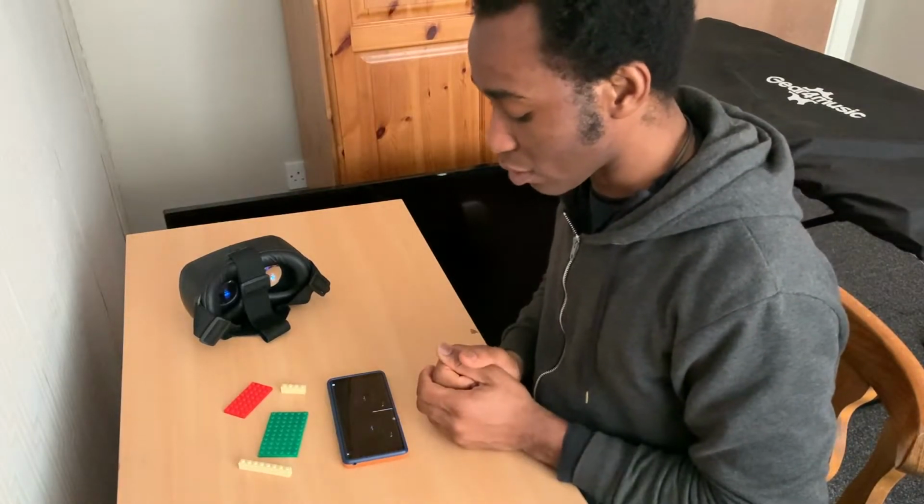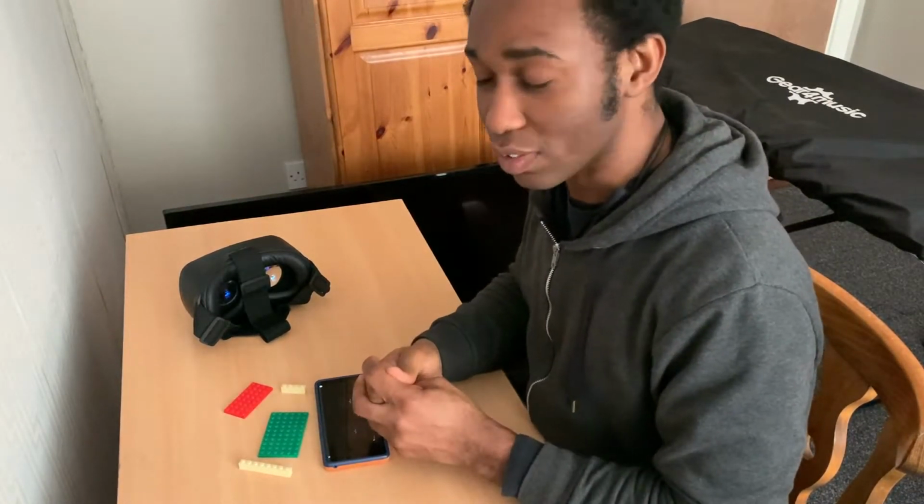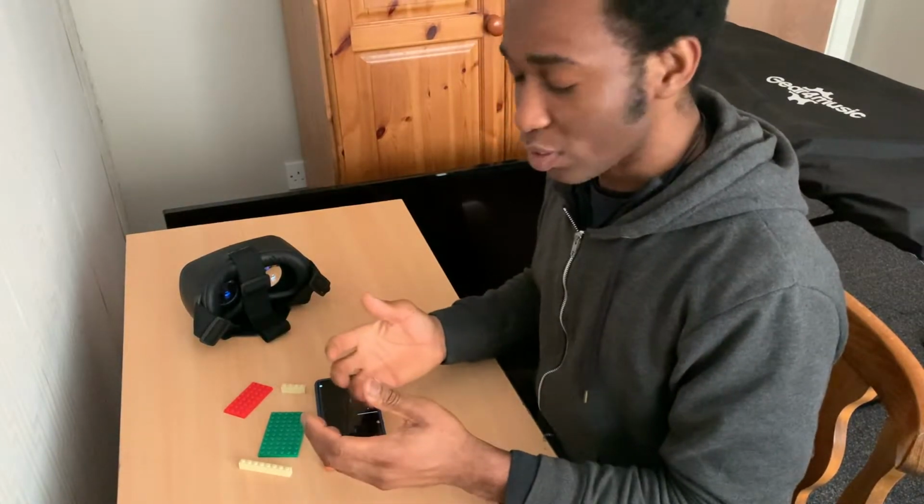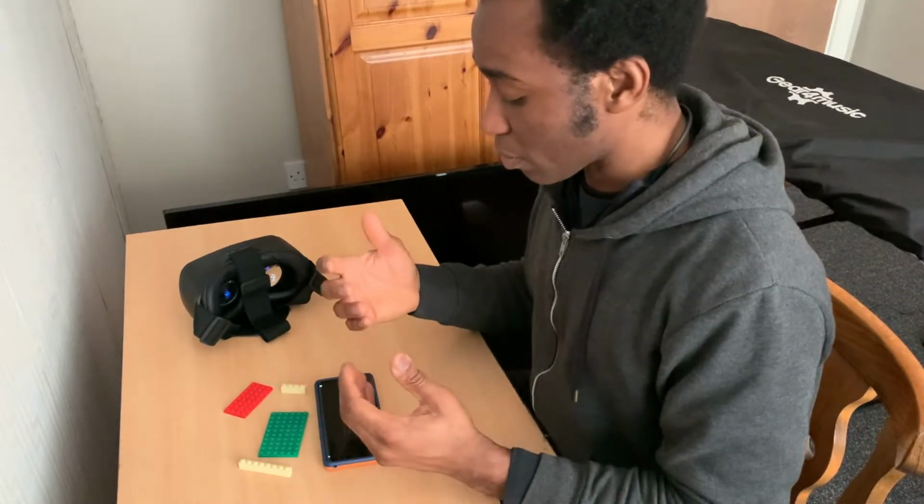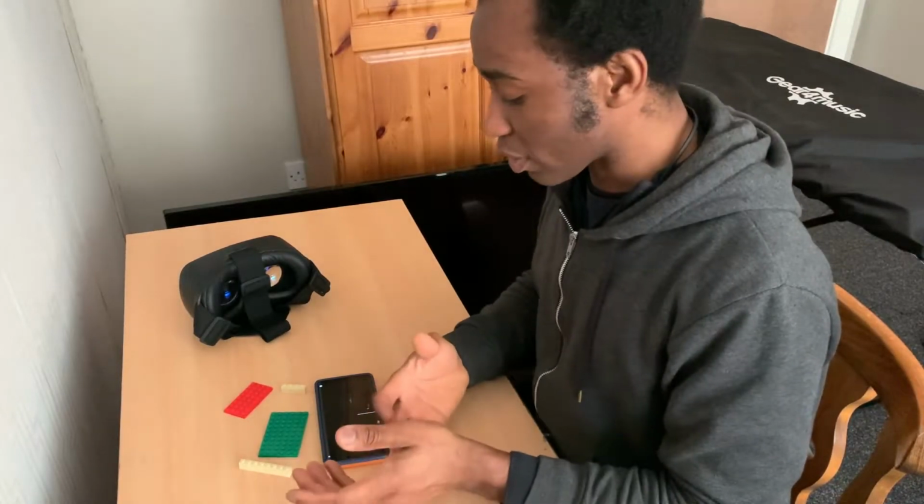Now how this works is I have developed an Android application using Unity 3D with the Vuforia SDK plugin. The Vuforia SDK helps me to scan real-life images and develop 3D object targets out of them. This is going to be used to verify when I've properly assembled a particular part.